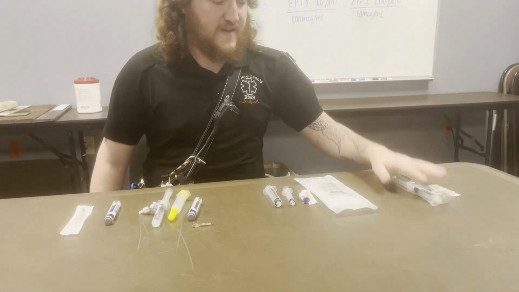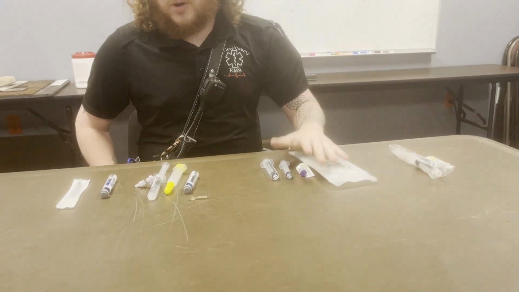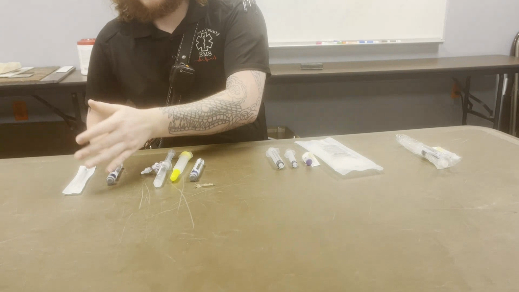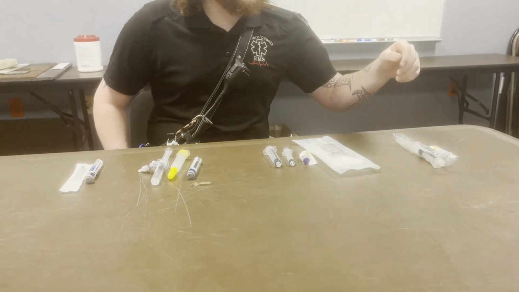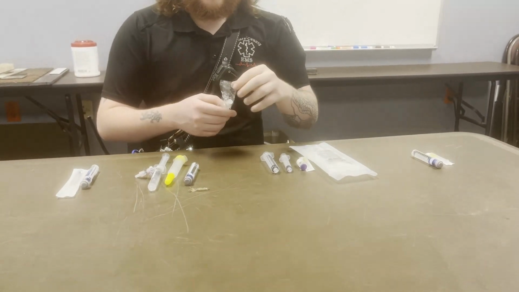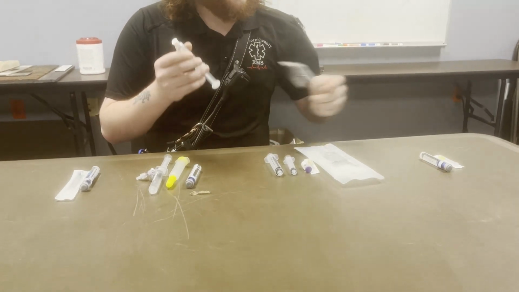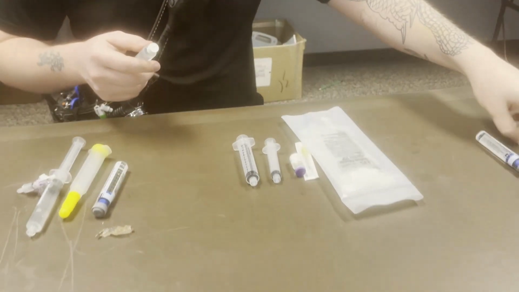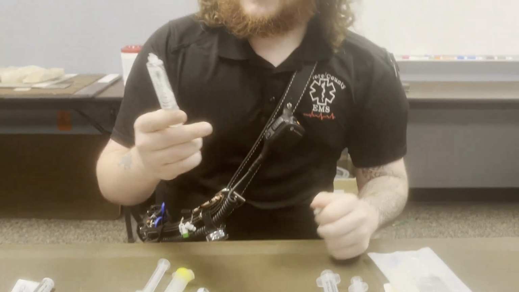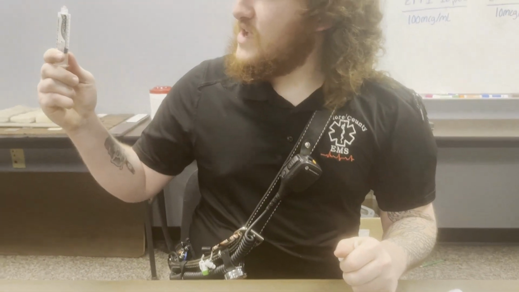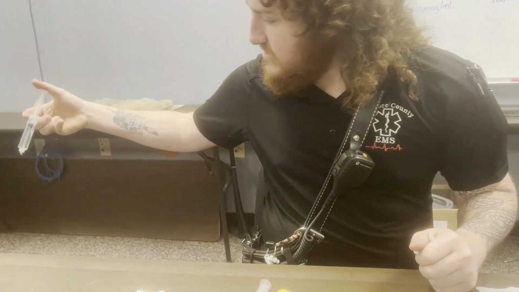So we have the fastest way, the smartest way, the safest way, and then a new way that I learned just recently. This is the way I probably most commonly mix it up, but it's also the most prone to error. What we're going to do here is take a normal saline flush and take 1 cc out of it.